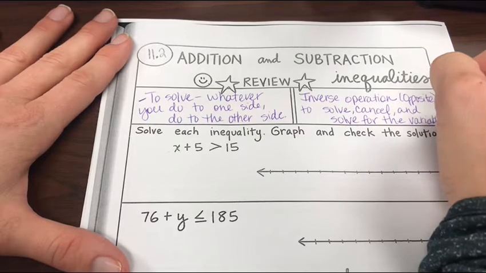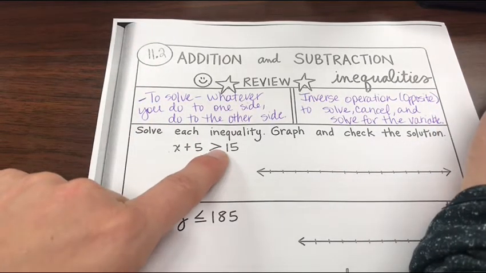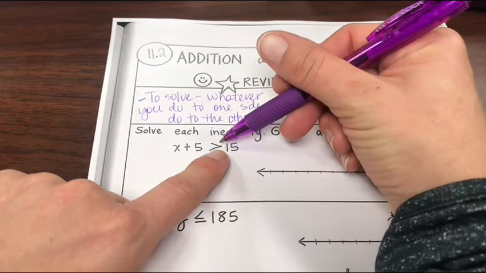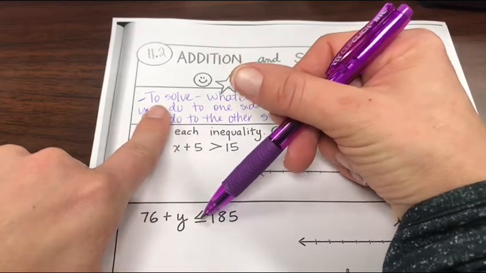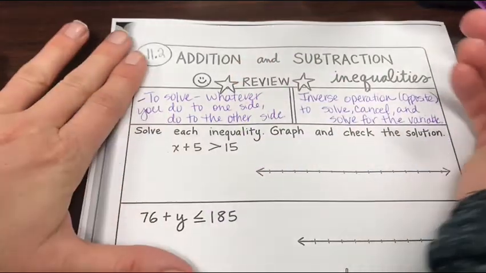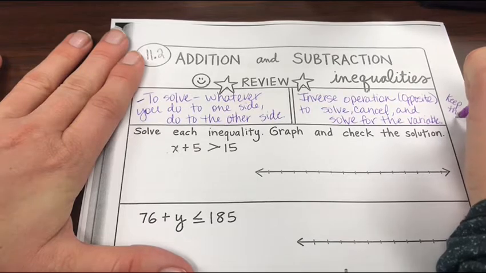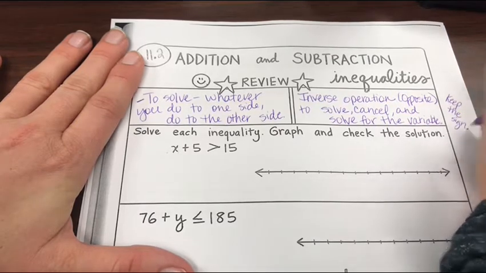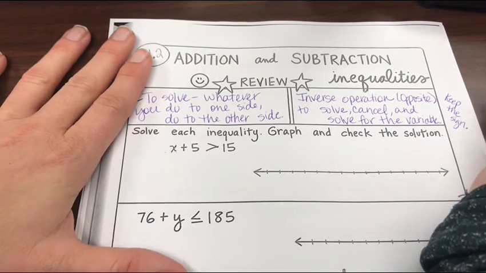But remember, with inequalities, we're not going to have just one answer. We're going to have a lot of different answers because we have a different sign. We have a less than sign, greater than, or less than or equal to, or greater than or equal to. So out here, I want you to put keep the sign. You're just going to keep the sign, just like as we would if it was an equal sign.